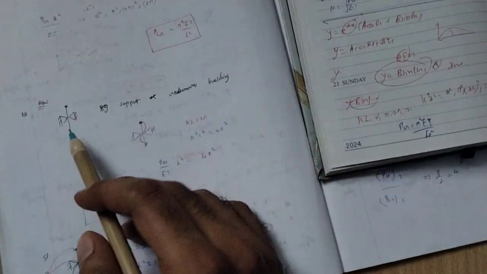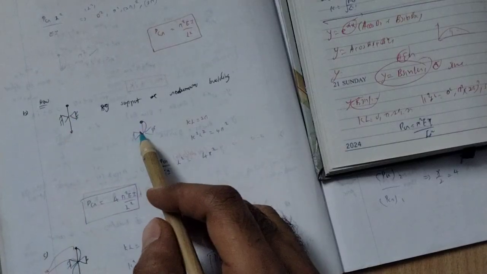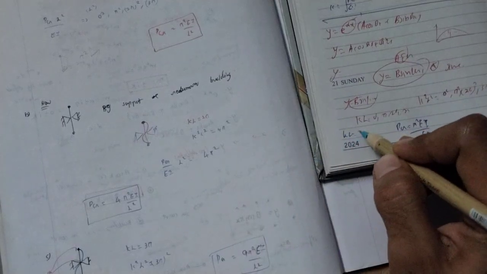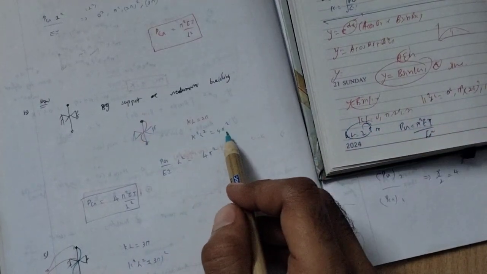Okay, so you can see this curve follows the sine curve. You can see two curves here. Okay, this one curve is there. So kL equal to 2 pi. Okay, that's the most important thing. kL equal to 2 pi and k square L square as well equal to 4 pi square.